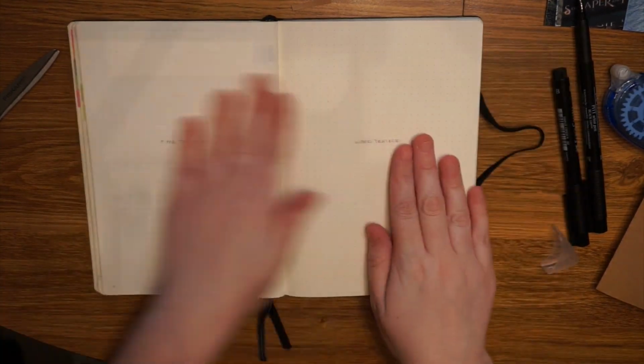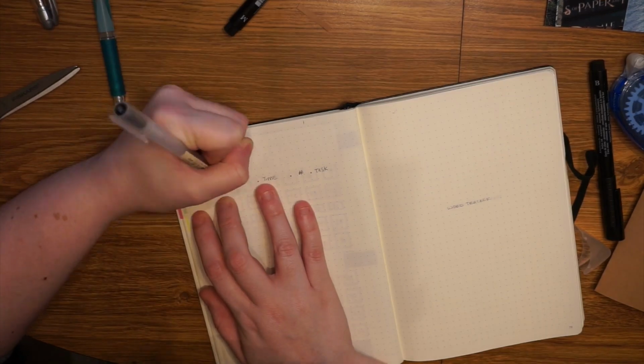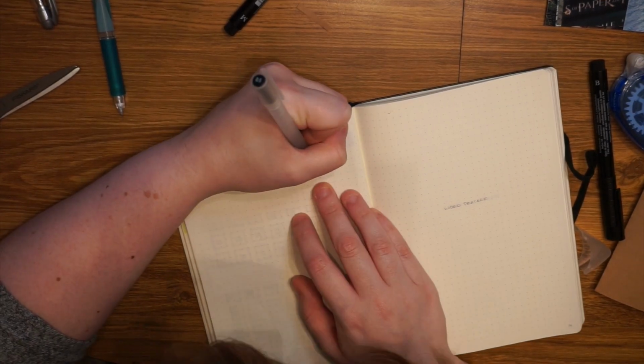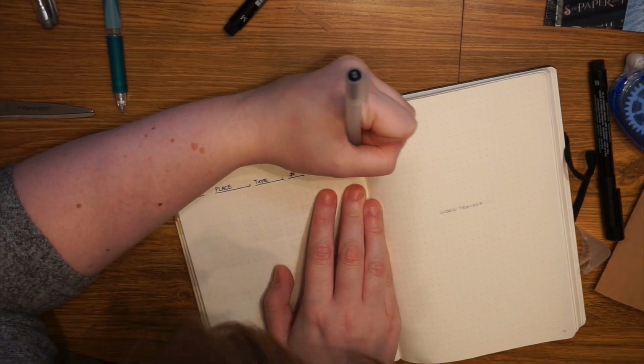So this next spread that I'm doing is just the January time tracker. This one I'm using a Muji pen. It's really nice. My friend Naomi from Teatime with Naomi gave me this pen.